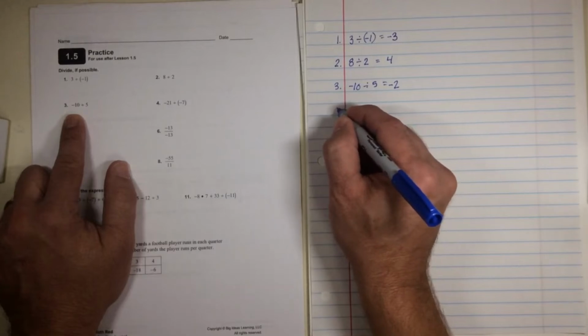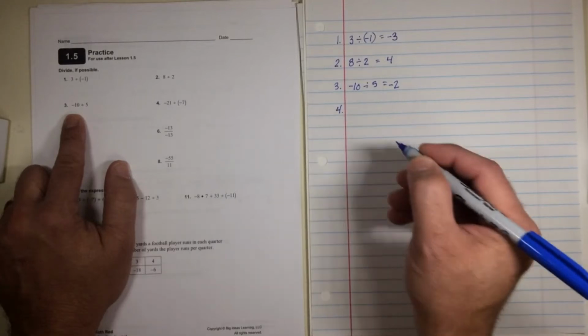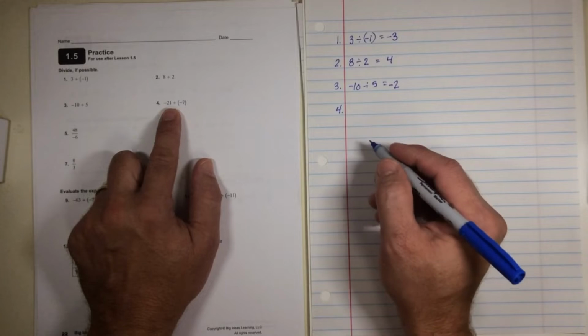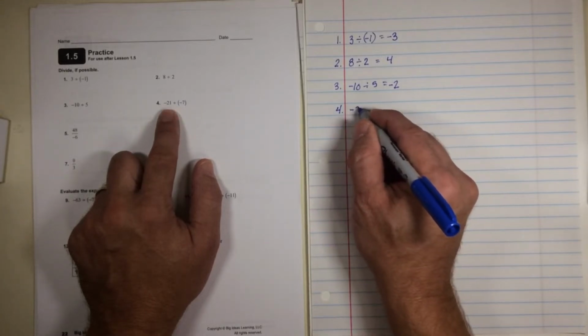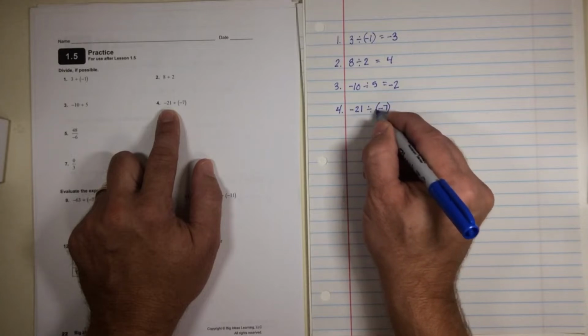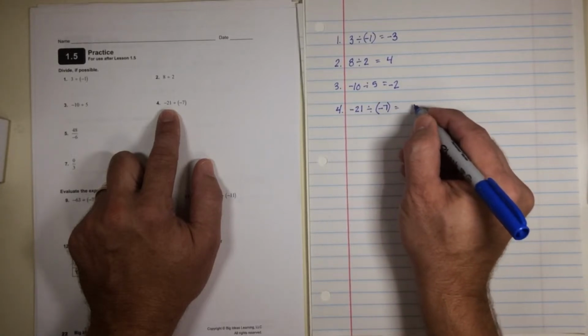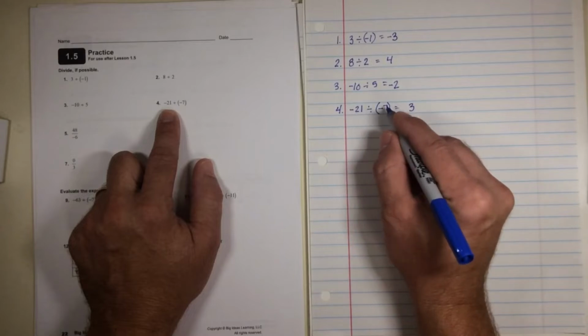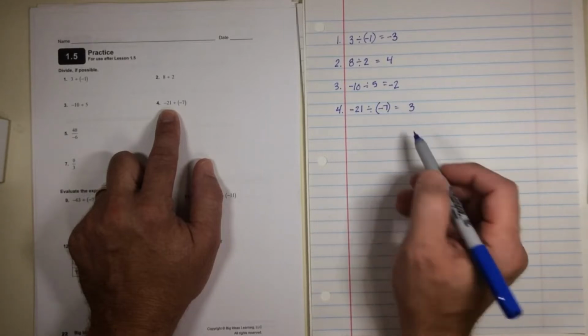Remember, these rules cannot apply back to addition and subtraction. They're only for multiplication and division. -21 divided by -7. Well, 21 divided by 7 equals 3, and they're both negative, so same sign, so I leave it positive.